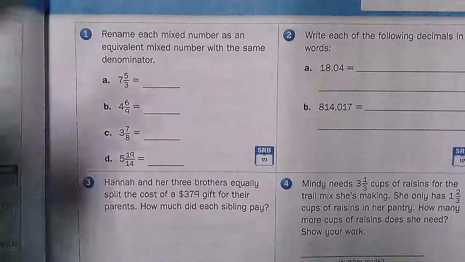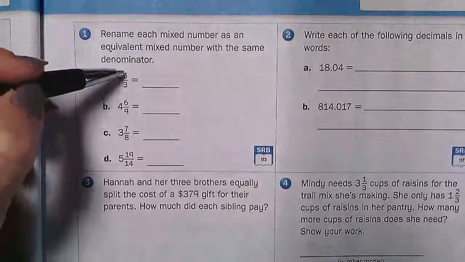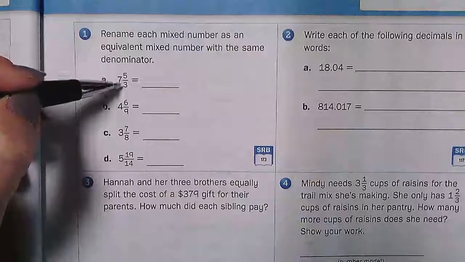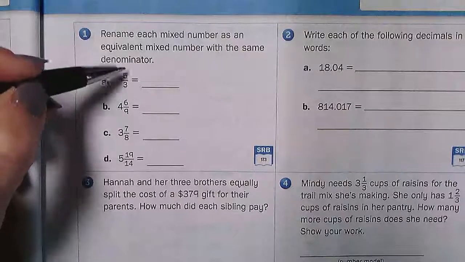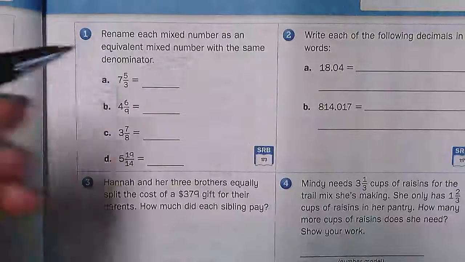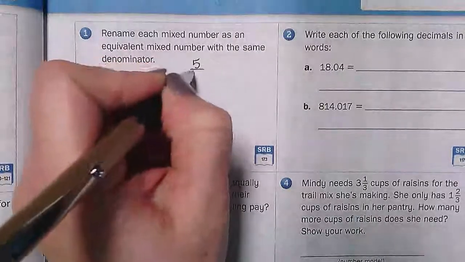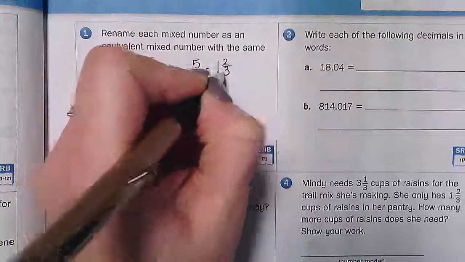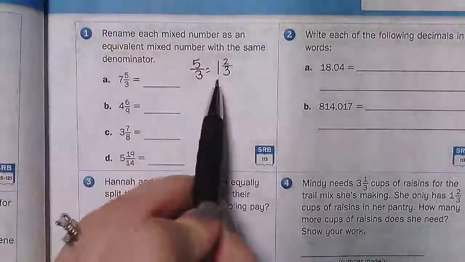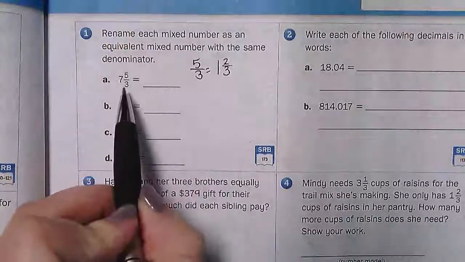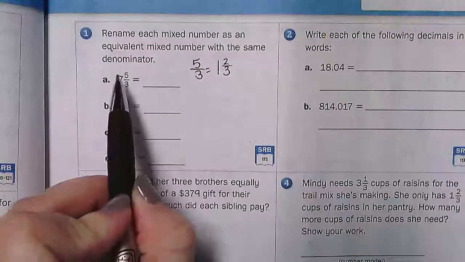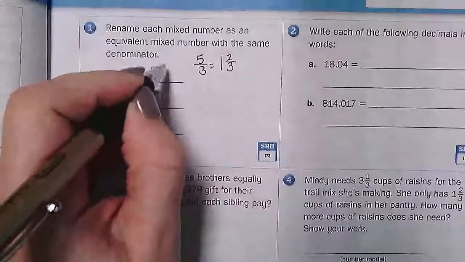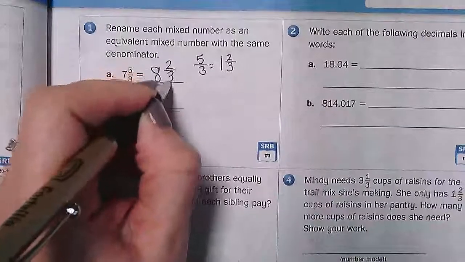So my advice is to look at the fraction and not the whole number. Just focus on the fraction right here. It's 5/3. That's an improper fraction. So if I were to reduce 5/3, I would get 1 2/3 left over. I'm going to add this 1 2/3 to the 7 that I already have. So 7 plus 1 is 8, and then I keep my 2/3.